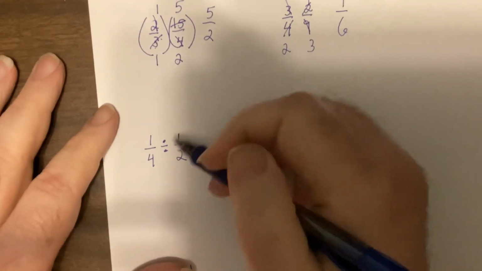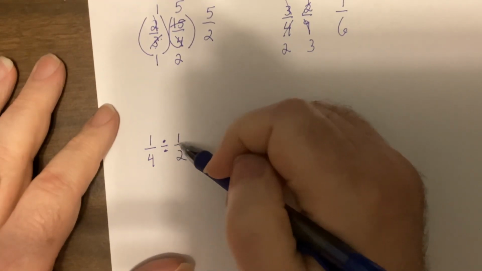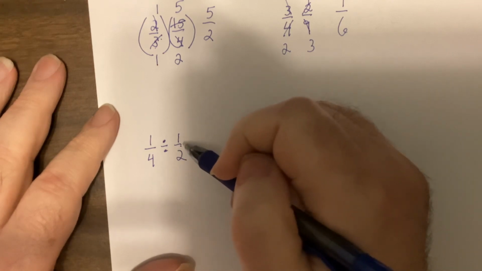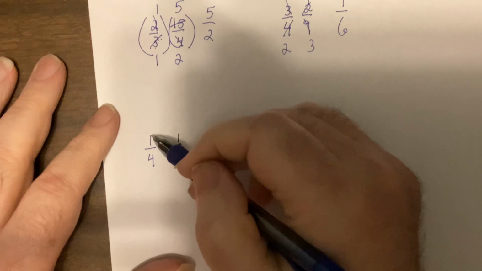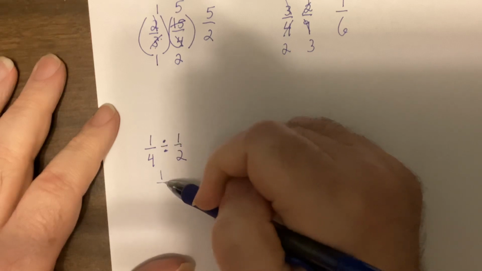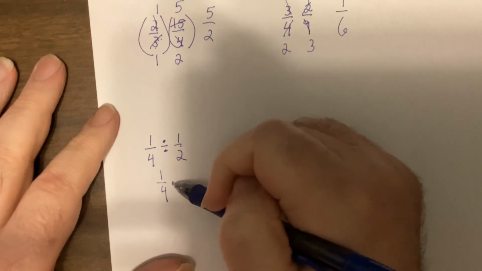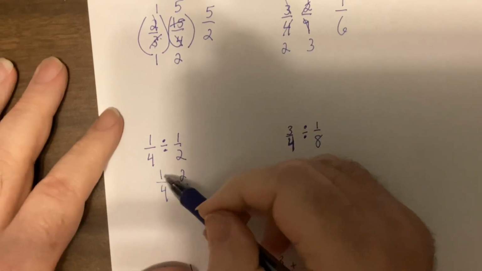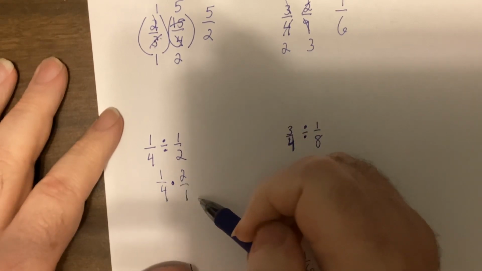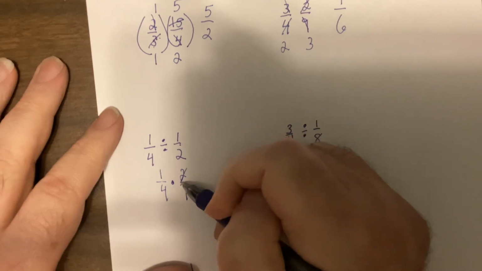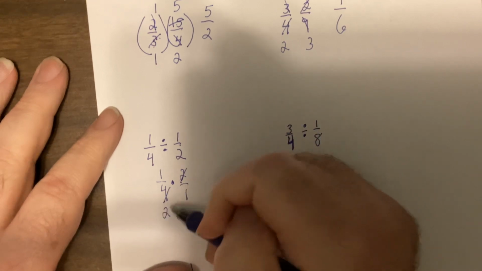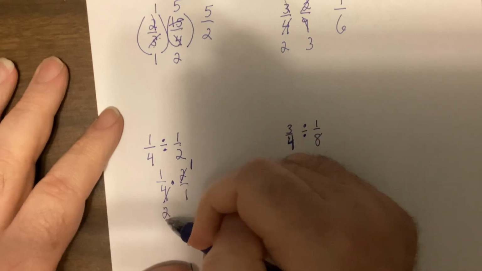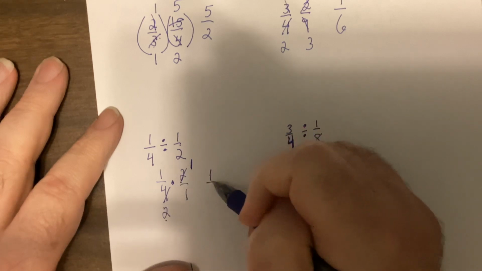Now with fractions, the term after the fraction or in the denominator, you take the reciprocal of and multiply it to the first term. So this would be 1/4 times 2 over 1. Now you could multiply straight across, that's fine, or we could reduce it, then multiply straight across. 2 goes into 2 and 2 goes into 4 twice. So that would be 1/2.